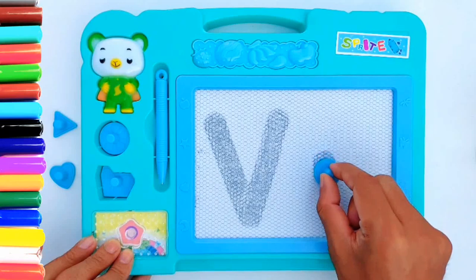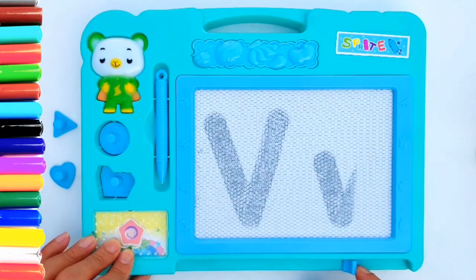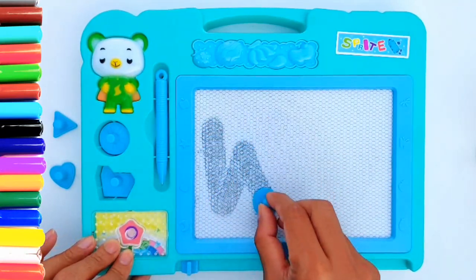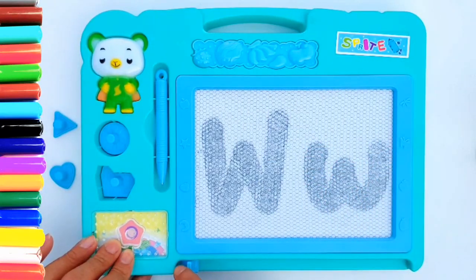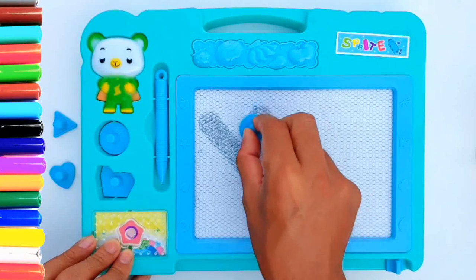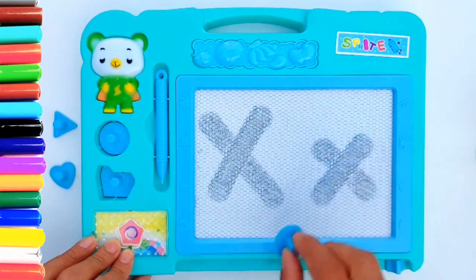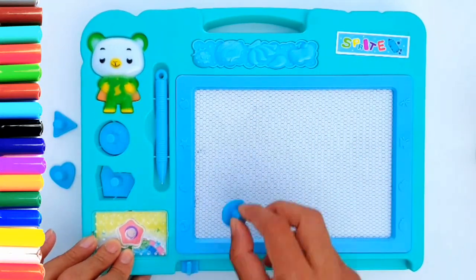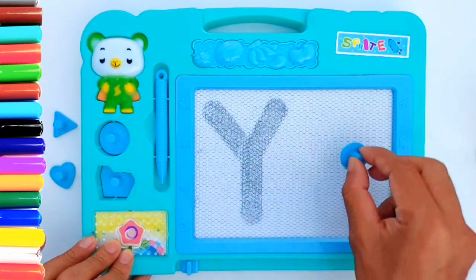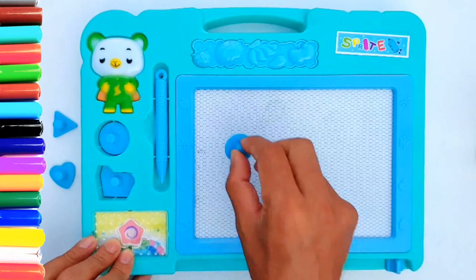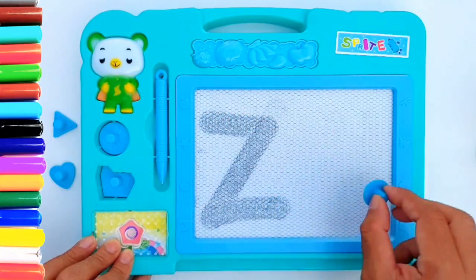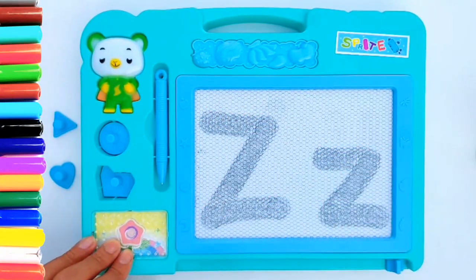Capital V, small v for van. Capital W, small w for watch. Capital X, small x for X-ray. Capital Y, small y for yak. Capital Z, small z for zebra.